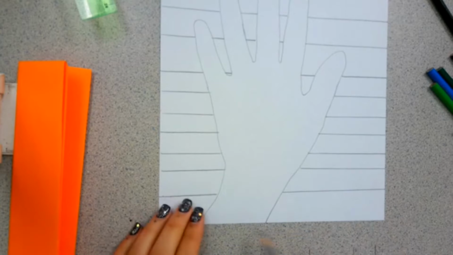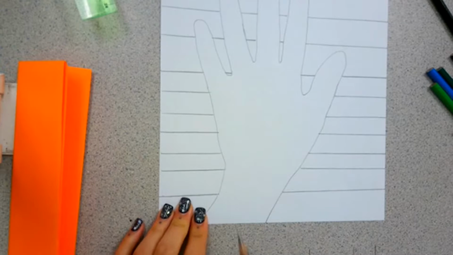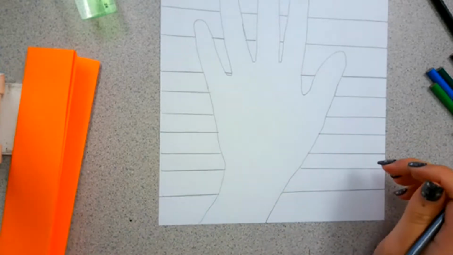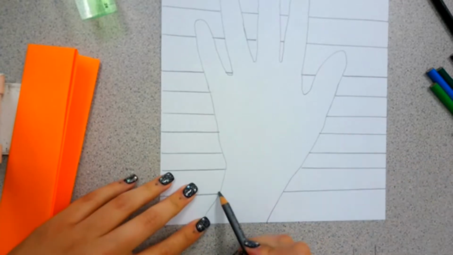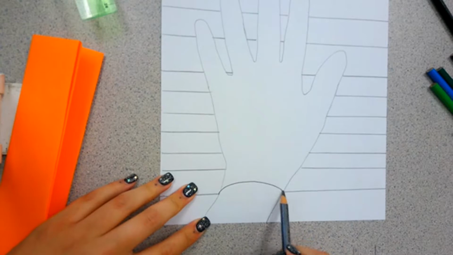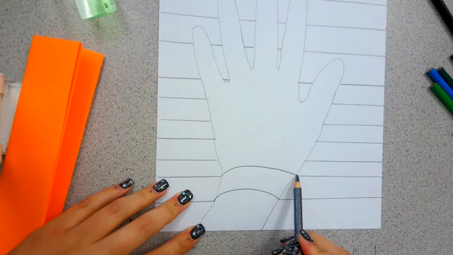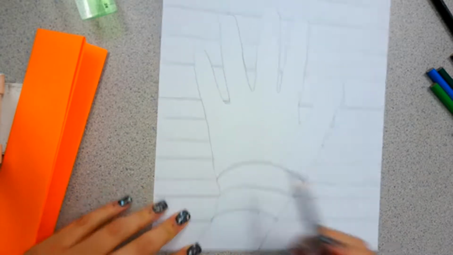So the next thing that you're going to do is you see how these lines continue, but it's just going behind the hand like I had mentioned before. What you're going to do to create the illusion that the hand is three-dimensional, so you're going to take this line and then you're going to curve it and connect it to the other one. So curve it and connect it. So curve it and then connect it.